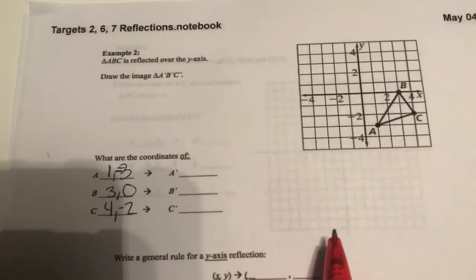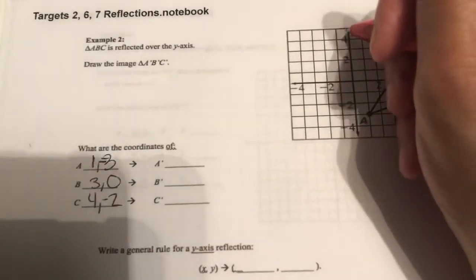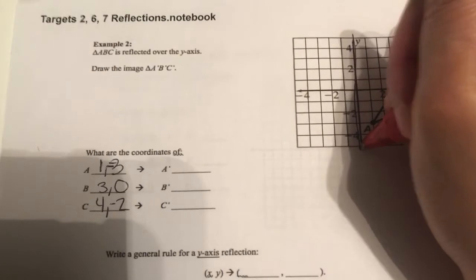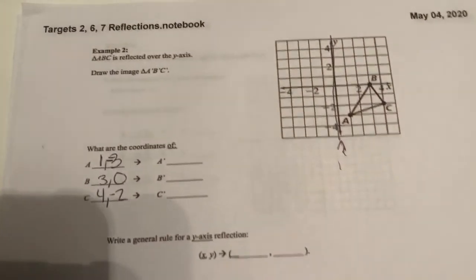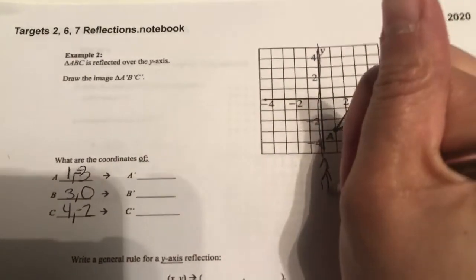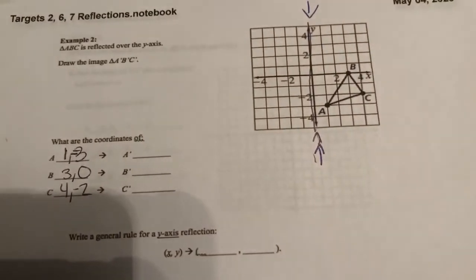1, negative 3. We have 3, 0, and 4, negative 2. All right. Now this time they're asking us to reflect over the y-axis. Again, this is right here. My y-axis is vertical, all right? So it's going up and down.